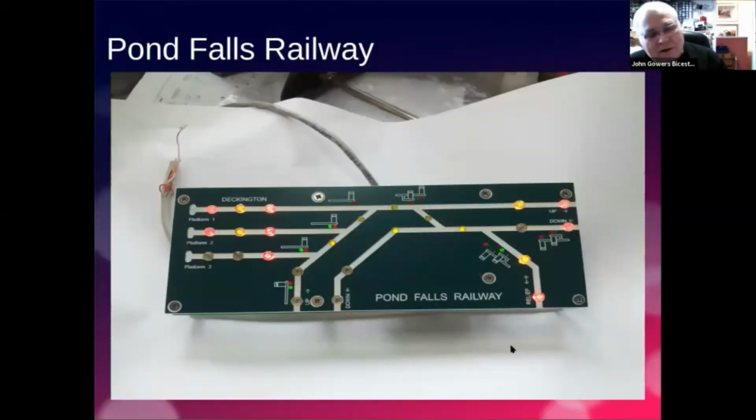Right, and this is a panel that I made, and this is coming towards some of the things I'm going to talk to you about. So this is a panel from my garden railway, which is G gauge, and this is designed to fit into a building. It goes actually inside, the roof lifts up and that goes inside. And on here I've got various things that are really to do with the fact that it's a garden railway.